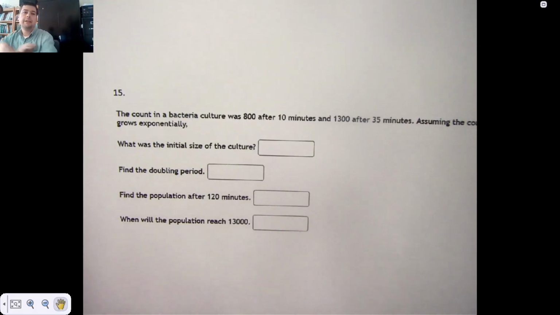Alright, so here's 15. Counting the bacteria culture was 800 after 10 minutes and 1300 after 35. Assuming the count grows exponentially.